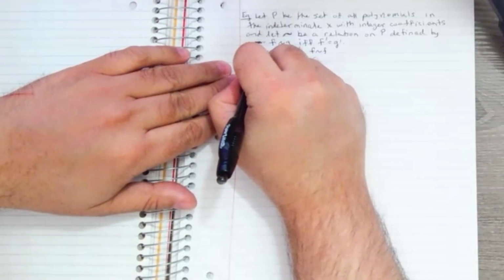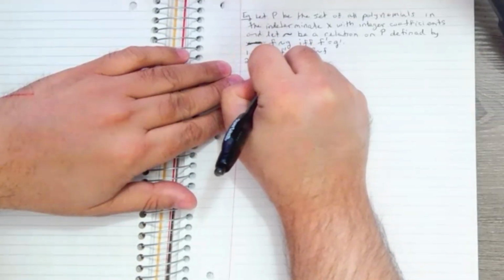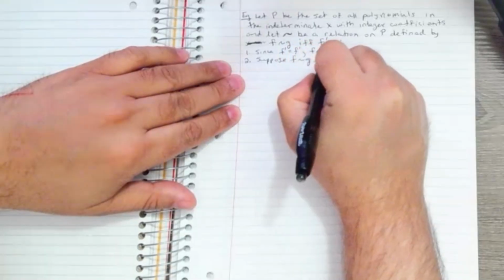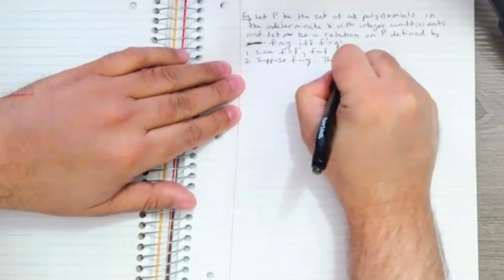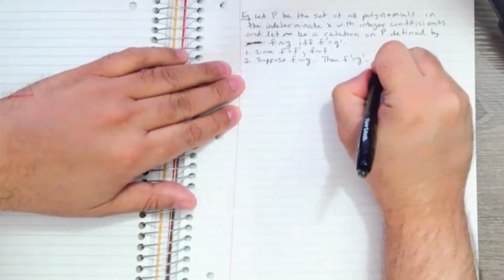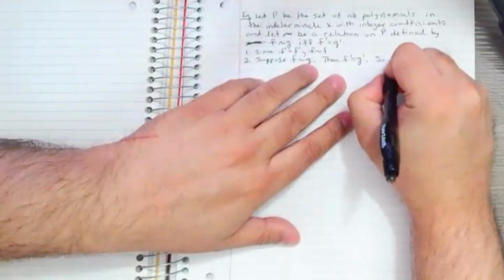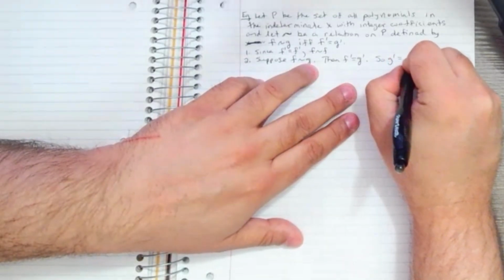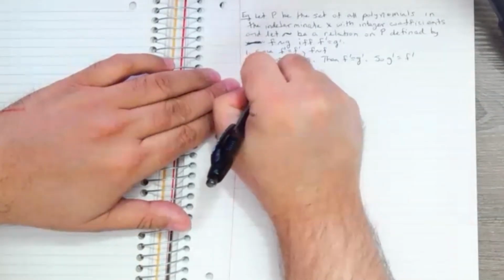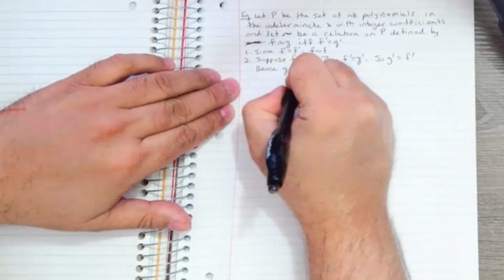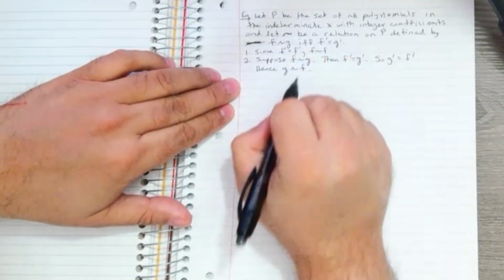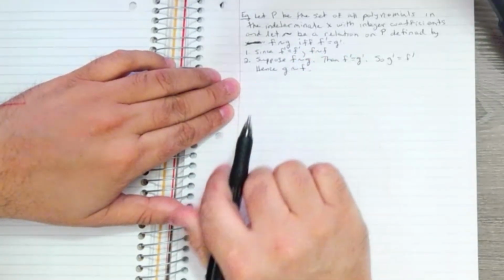So suppose that f is related to g, then the derivative of f is equal to the derivative of g. And so the derivative of g is equal to the derivative of f. And hence g is related to f. And so the relation is symmetric.